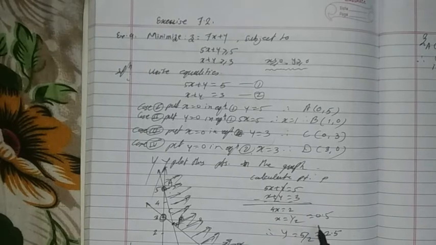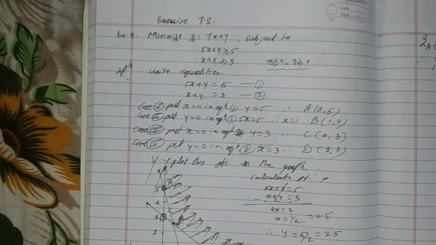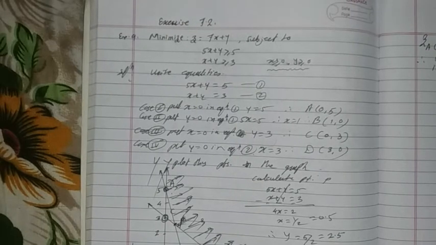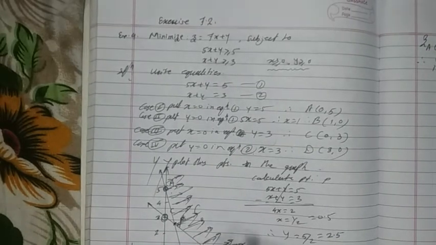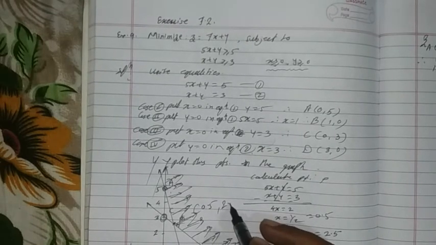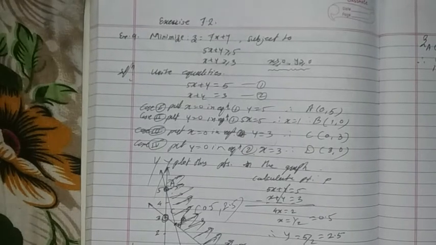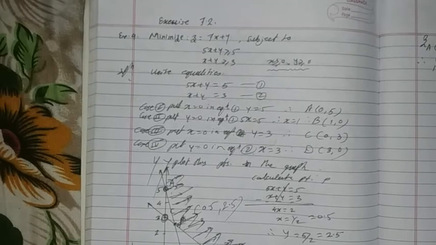We get x is equal to 1 by 2, that is 0.5, and y is equal to 5 by 2, that is 2.5. Therefore this point P is x 0.5 and y 2.5. We have point P and feasible region x, D, P, A, y.